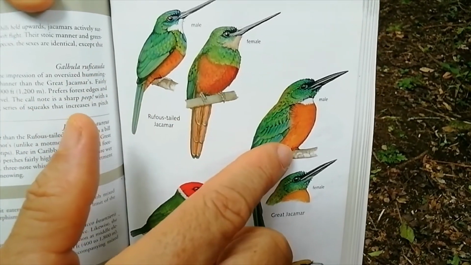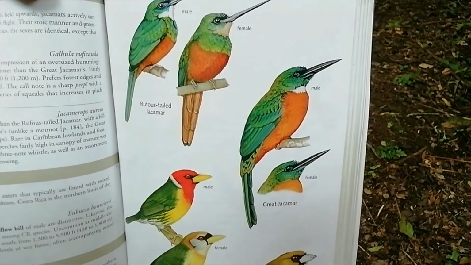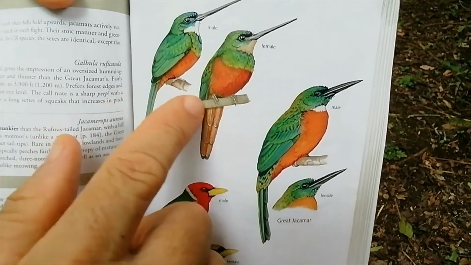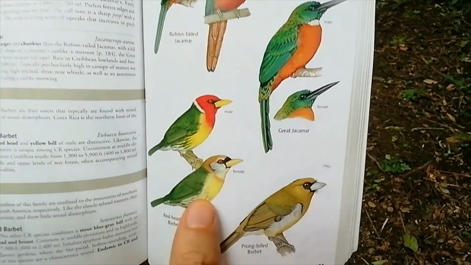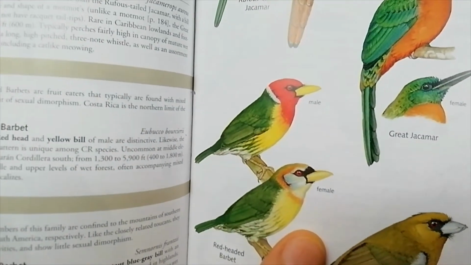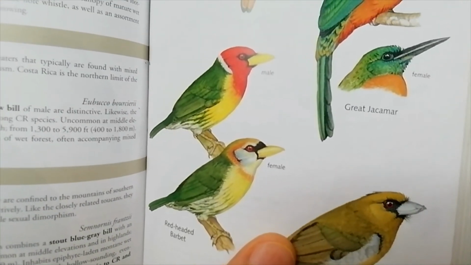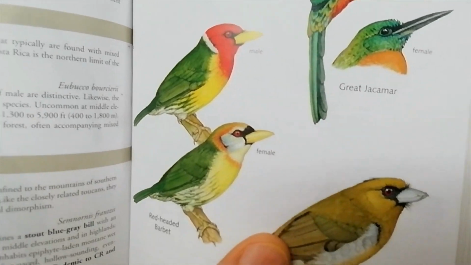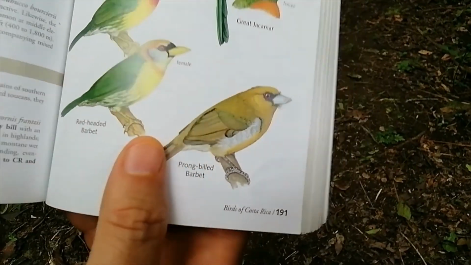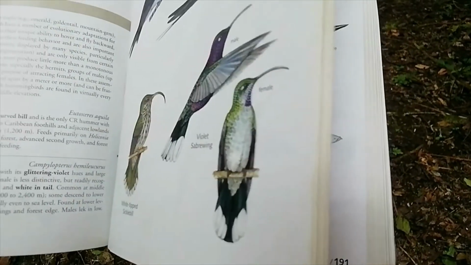So they will avoid competition among themselves. That's called intraspecific competition. Look at these other barbets and notice the bill shapes. They will go for insects and fruit. And of course, they've evolved different kinds of bill shapes.